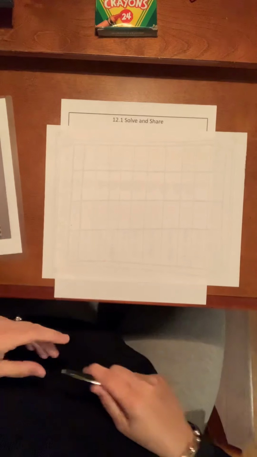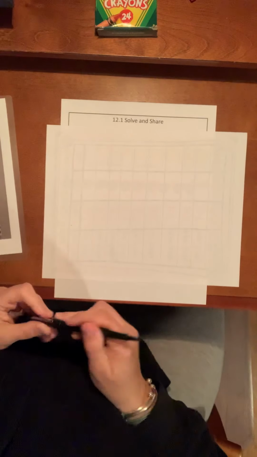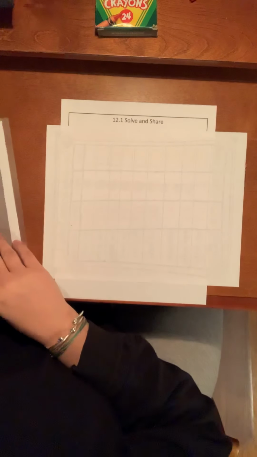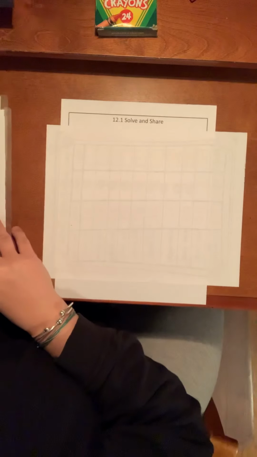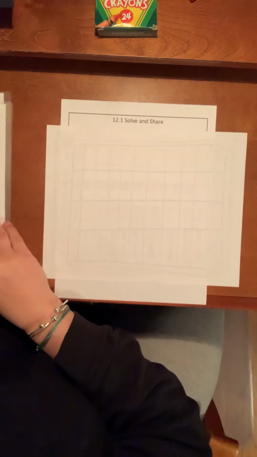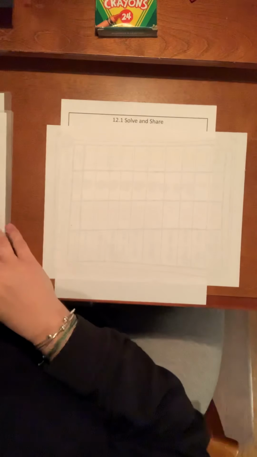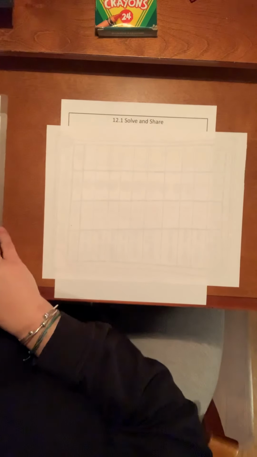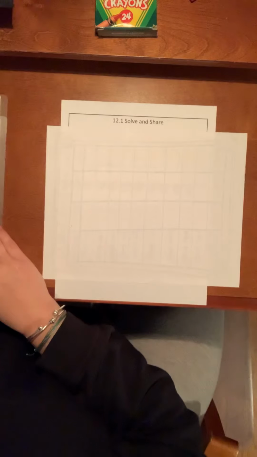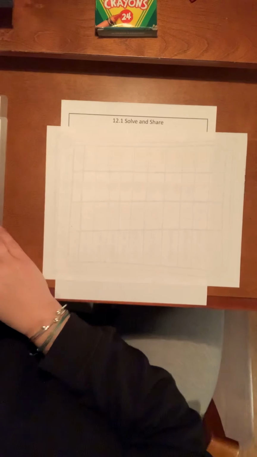As we move along with our math units, we are going to be working on decimals and fractions and how they relate to each other. My favorite way to think about fractions and decimals is to think of them in terms of money. So hold that thought. Let's check out this week's Solve and Share and see if we can make any relationships.